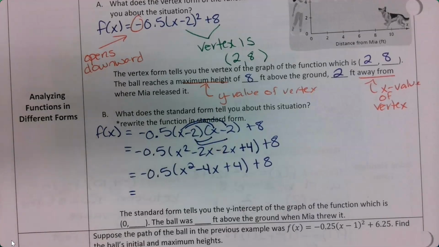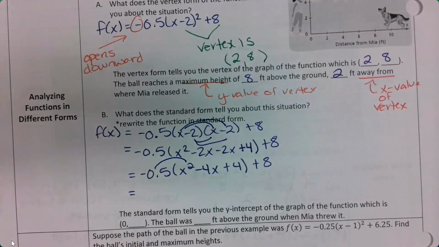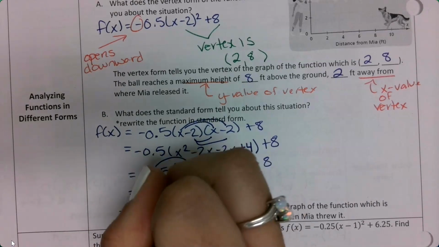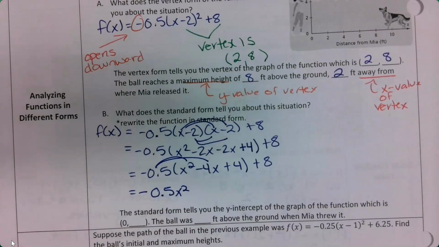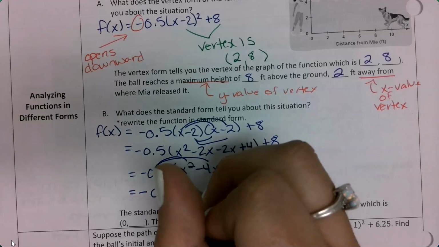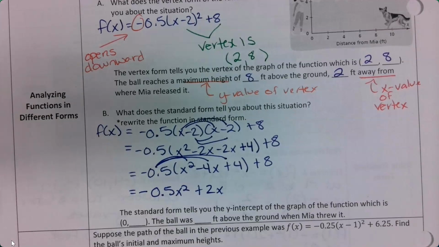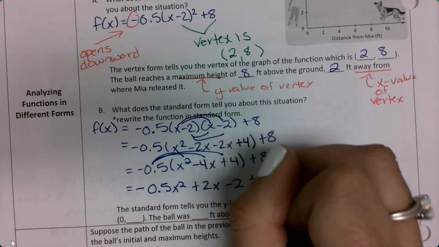Now I want to go ahead and distribute that negative 0.5. So negative 0.5 times x squared is going to be negative 0.5x squared. Negative 0.5 times negative 4x, that's positive 2x. Negative 0.5 times 4 is negative 2. And then I still have the plus 8 at the end.